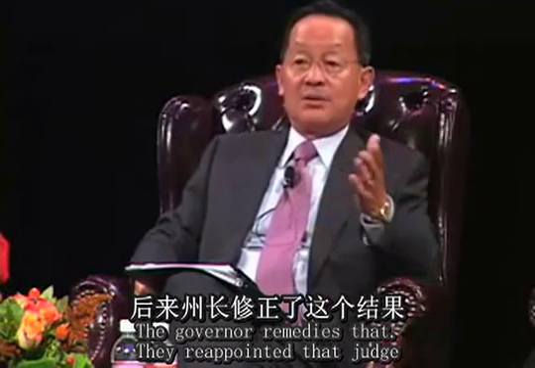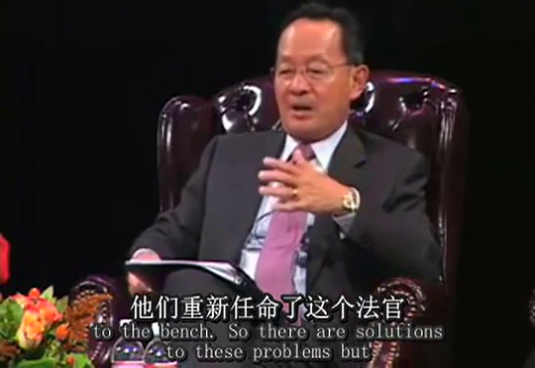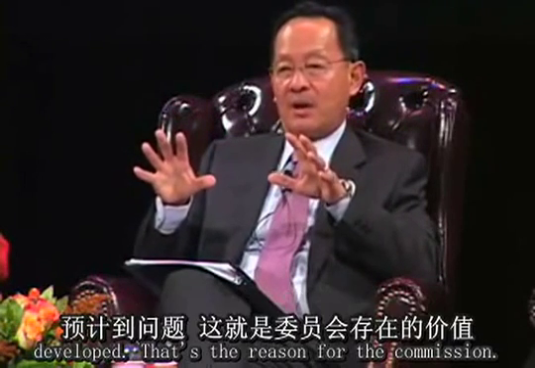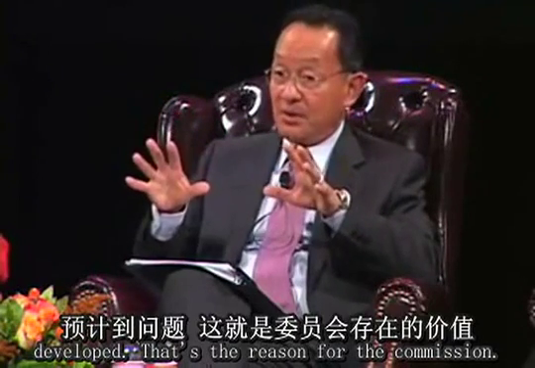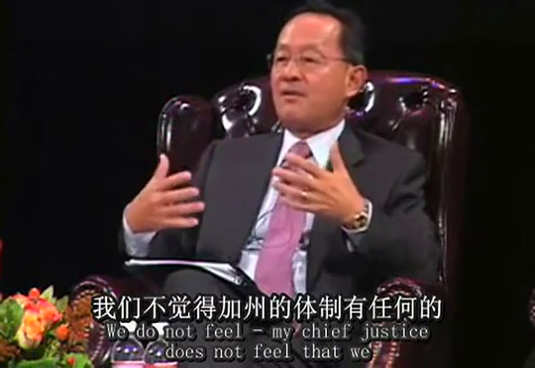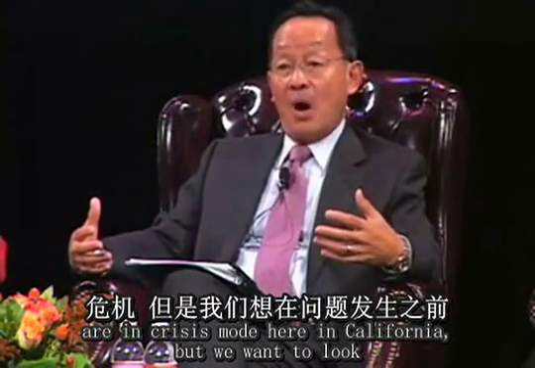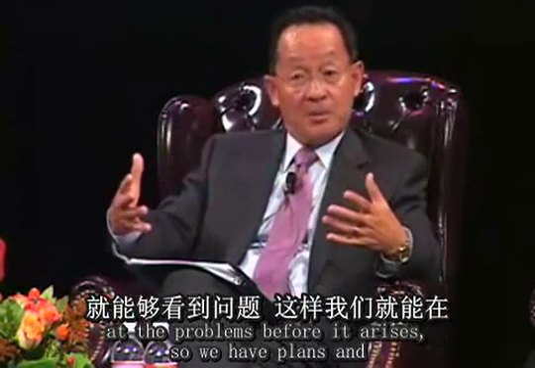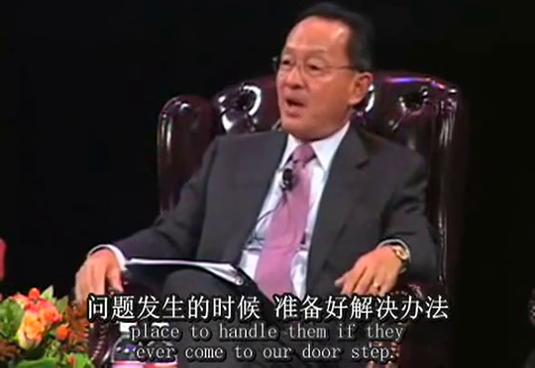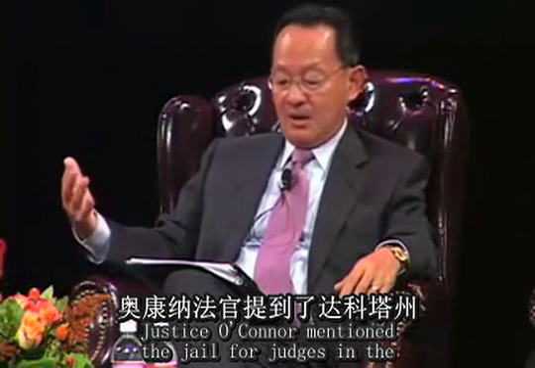The governor remedied that. He reappointed that judge to the bench. So there are solutions to these problems, but we want to try to anticipate the problems before they develop. That's the reason for the commission. We do not feel, my Chief Justice does not feel that we're in crisis mode here in California, but we want to look at the problems before they arise so that we have plans in place to handle them if they ever come to our doorstep.